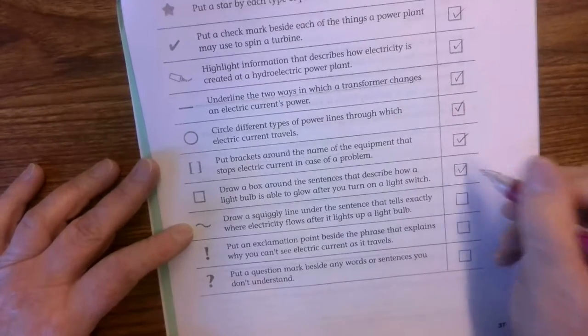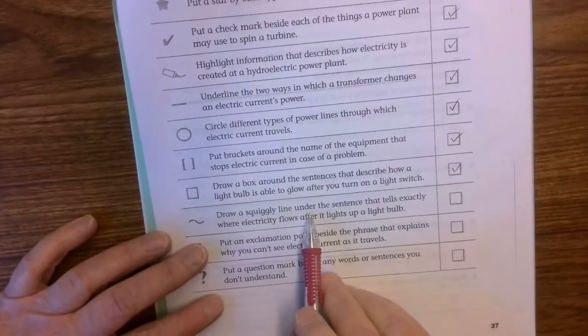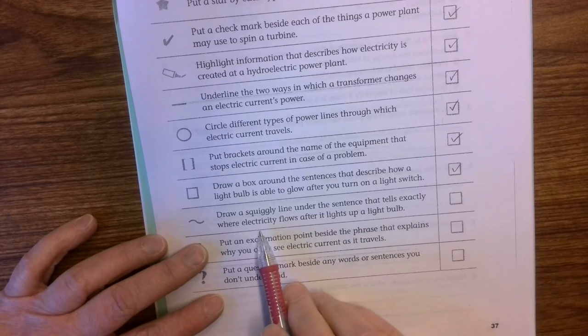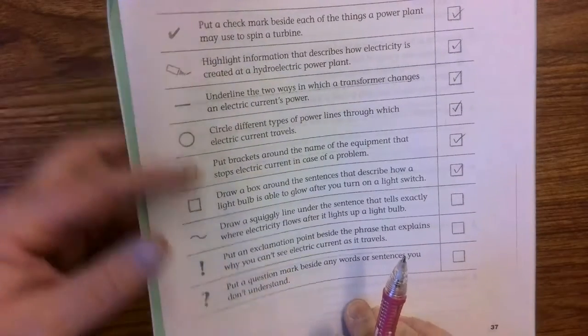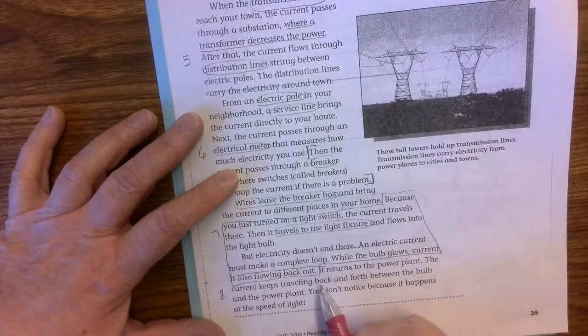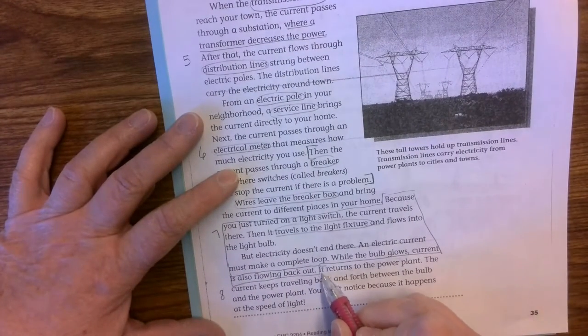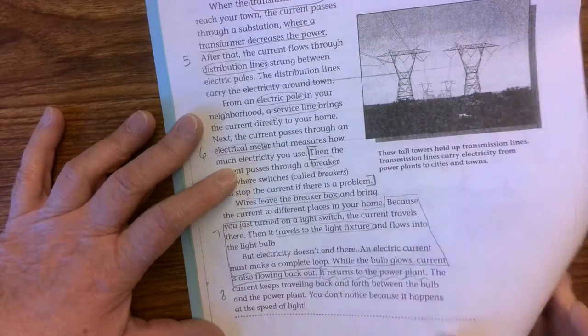Okay, 3 more things that it wants us to find. Draw a squiggly line under the sentence that tells exactly where electricity flows after it lights up a light bulb. So it is flowing back out. It returns to the power plant. Wow.